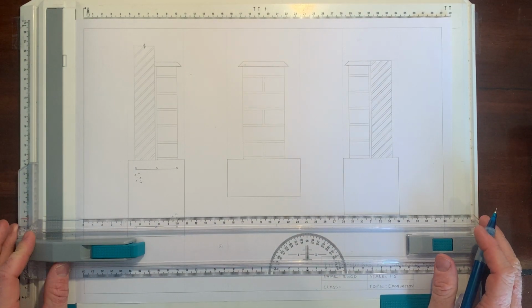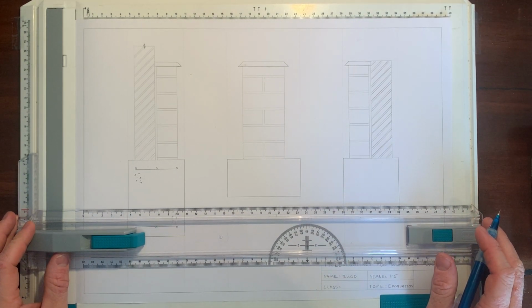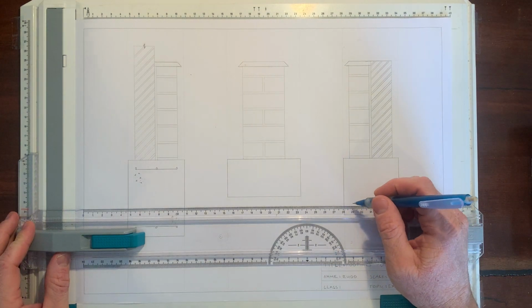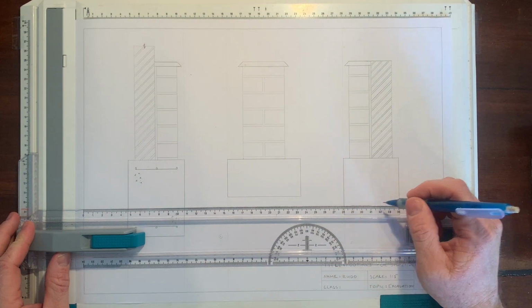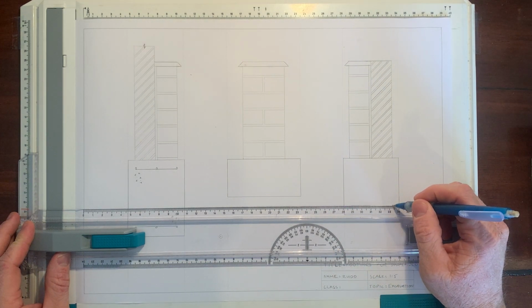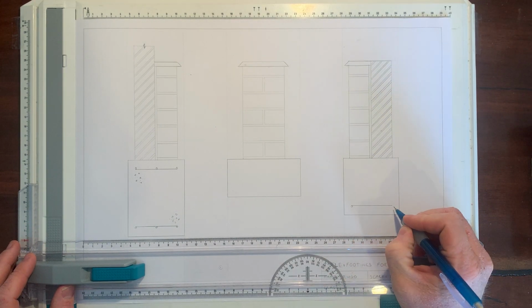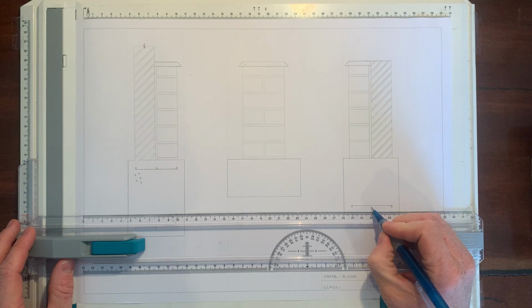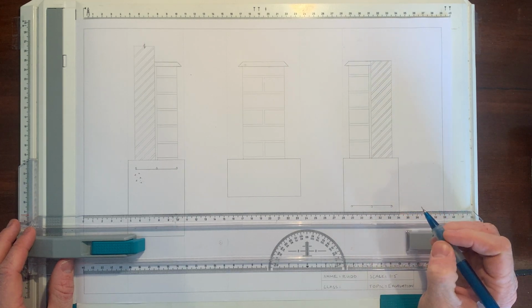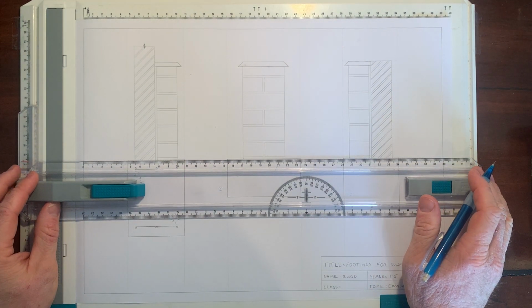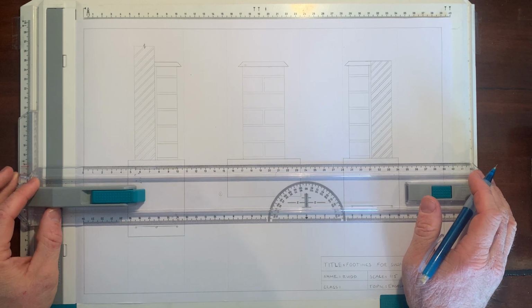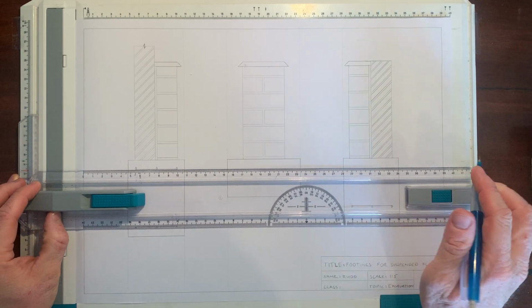We can do the same thing on the right hand side, so 83 up to 93, come across 8. And down 10, so 14, 17th.